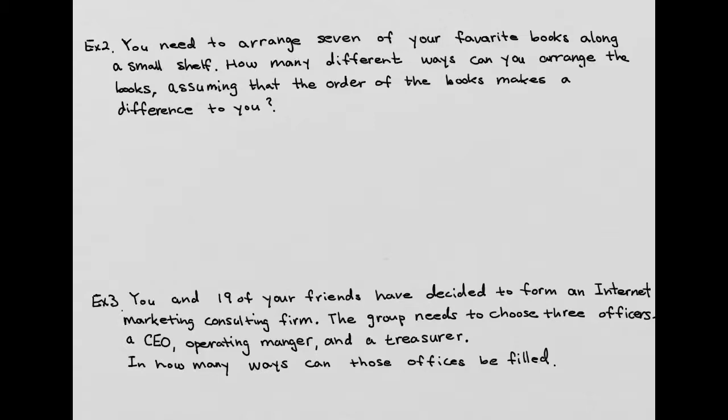Example 2 says you need to arrange 7 of your favorite books along a small shelf. How many different ways can you arrange the books, assuming that the order of the books makes a difference to you? So here, when order makes a difference, that's when you know you're going to use permutations. Right now we only have permutations, but after we go over combinations, people seem to get confused about which one to use. So I'm just going to tell you from here: when order matters, you're going to use permutations.